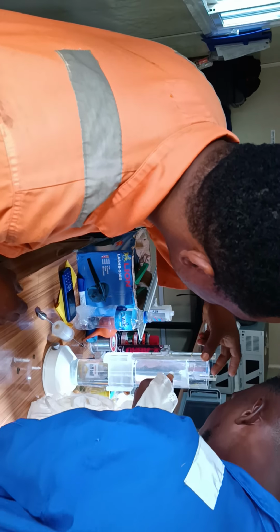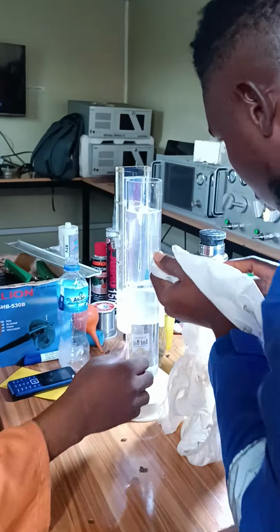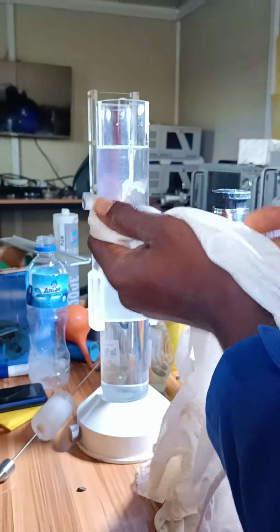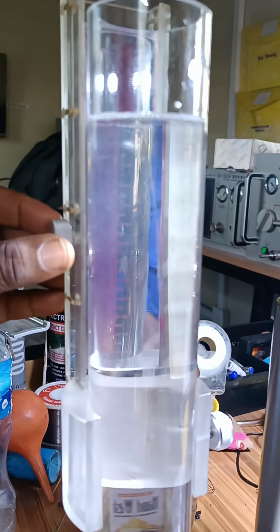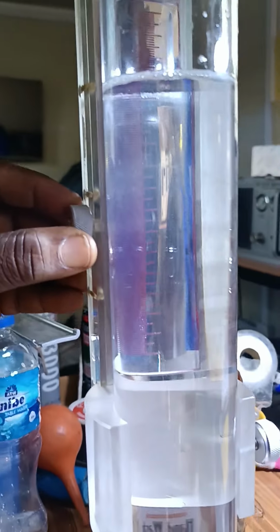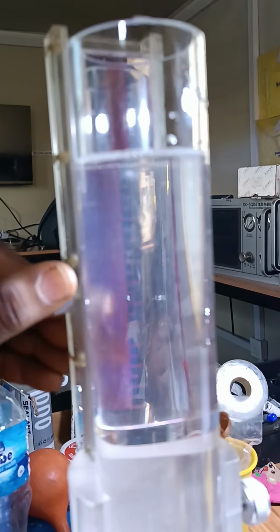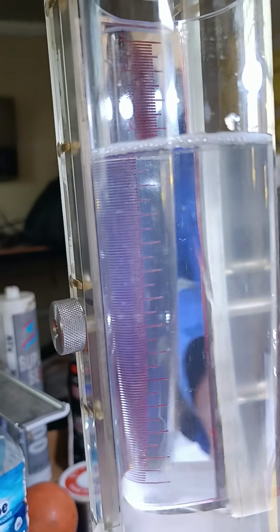It's around the 4 cm. You can add a little. It's about 4 cm from the top. If it's not, you can adjust to ensure that you get that 4 cm. So you get your 4 cm correct.